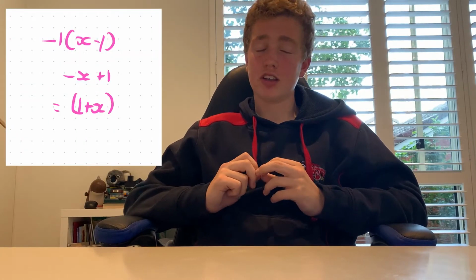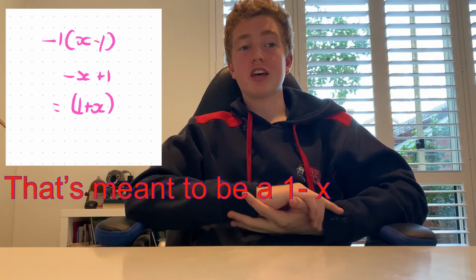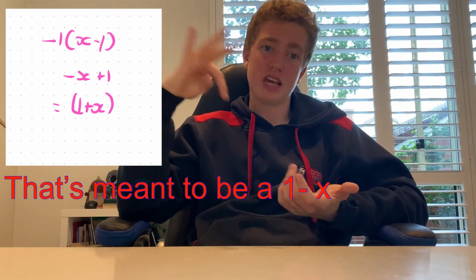Next thing, let's say I have a -1 and then an x minus 1 inside the bracket. What we're going to do is go -1 times the x, which is going to give us negative x, and then -1 times the -1, which is going to actually give us 1. So then we end up with negative x plus 1, or 1 minus x. That's literally all you need for that part of expanding. It's very easy.